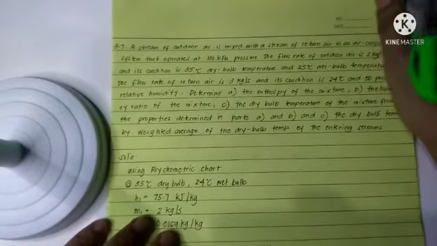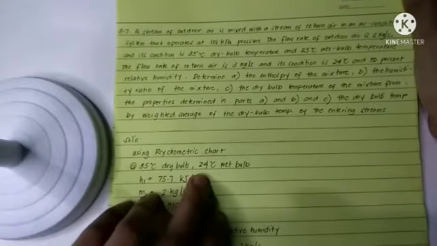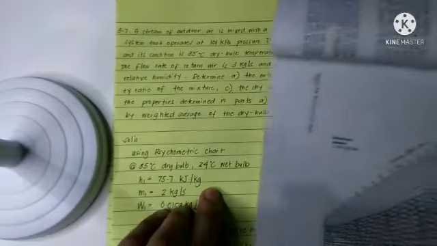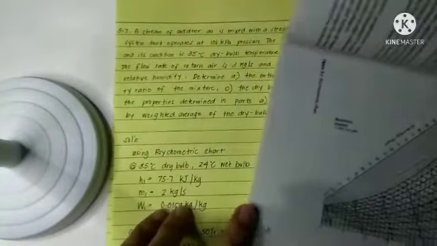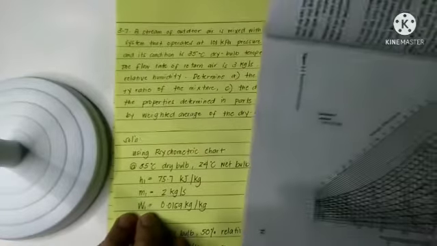So, solution, using psychrometric chart at 35 degrees Celsius dry bulb and with 24 degrees Celsius wet bulb. So, using our psychrometric chart, we are able to find the value of your enthalpy and your humidity ratio.